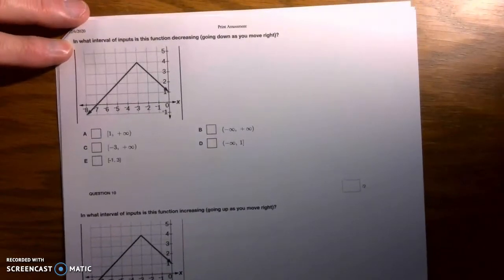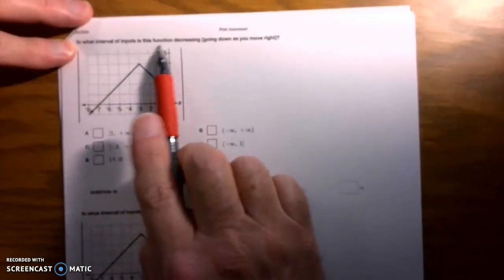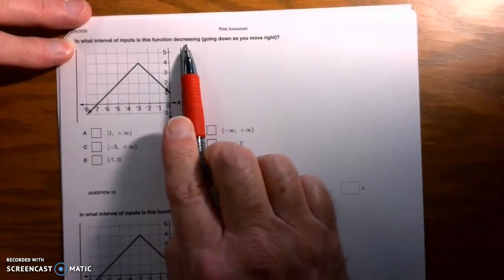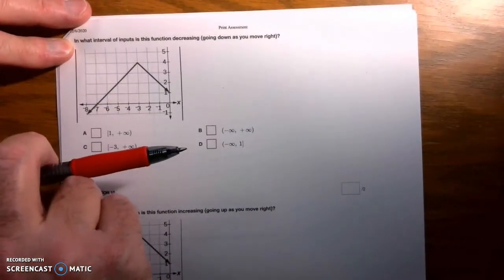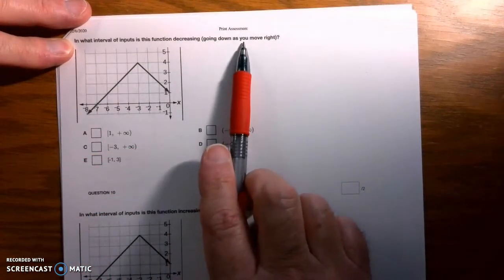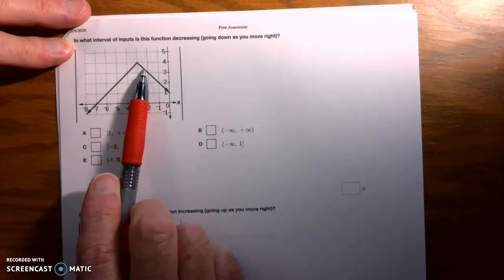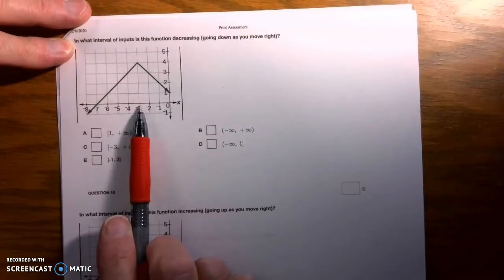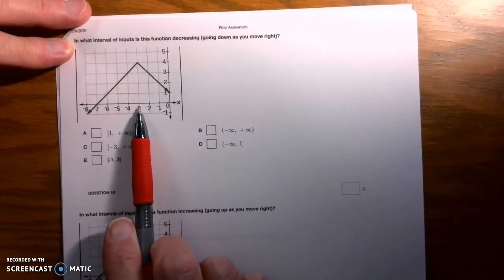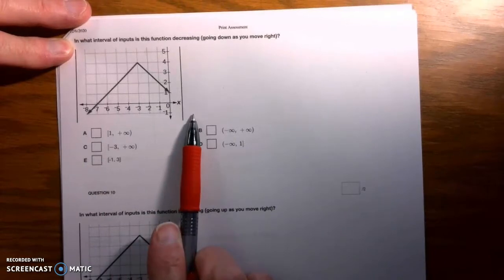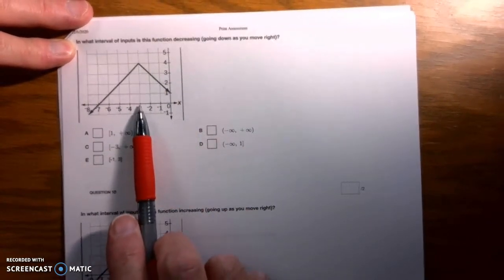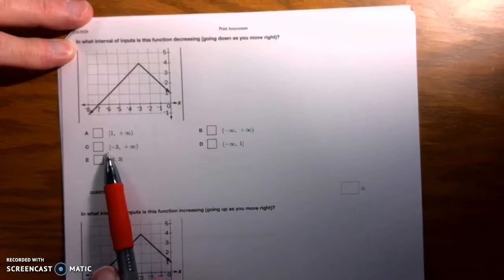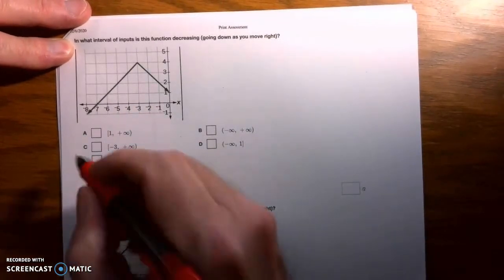This is number 9. We're almost done. In what interval of inputs is this function decreasing? As you move right, it's going down right here. So the interval starts at negative 3 and goes all the way to positive infinity. This is when it's decreasing, going down right here, starting at negative 3, including negative 3, up to positive infinity.